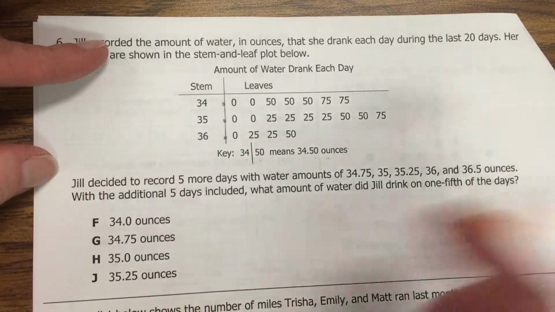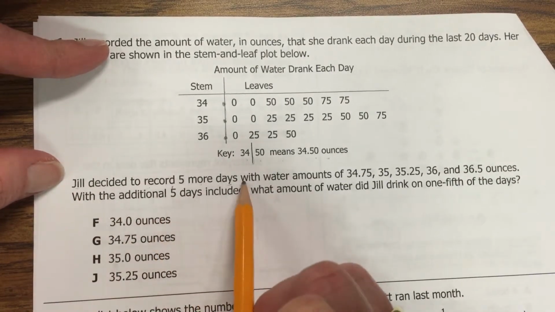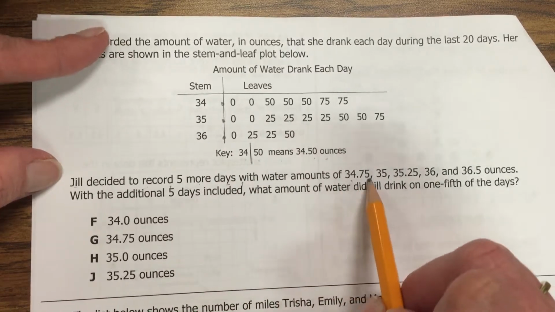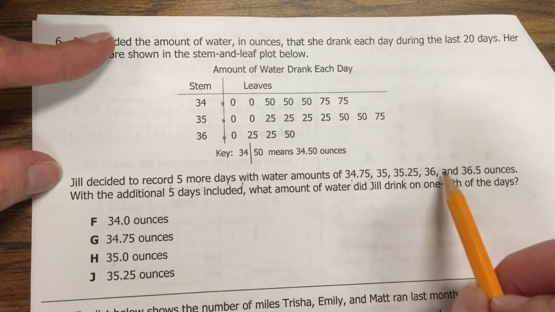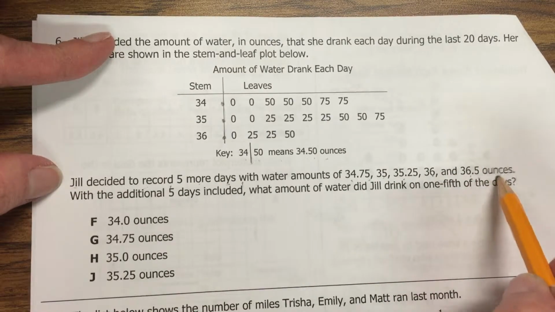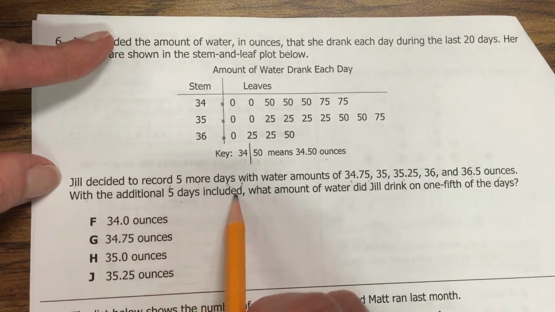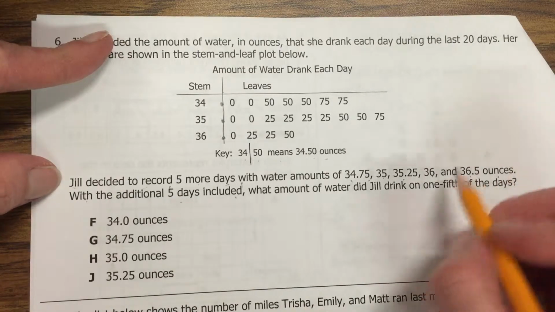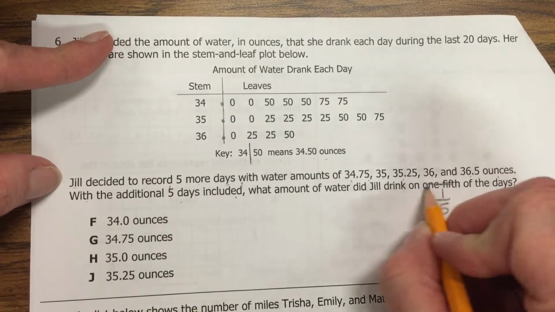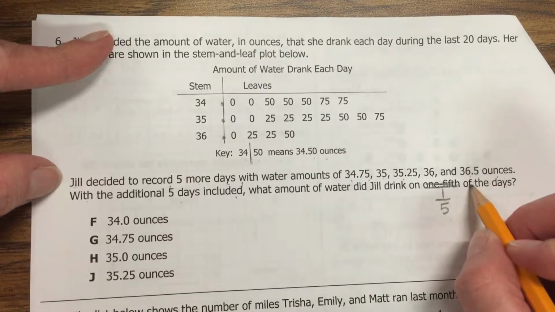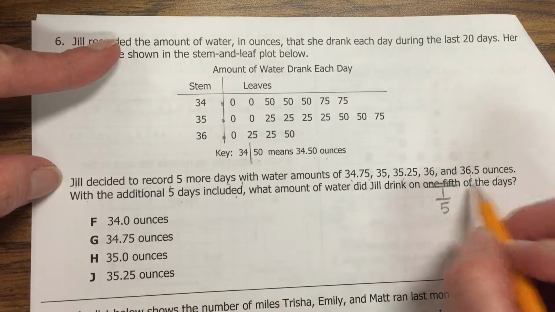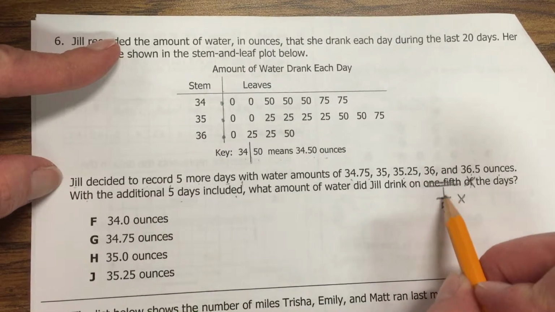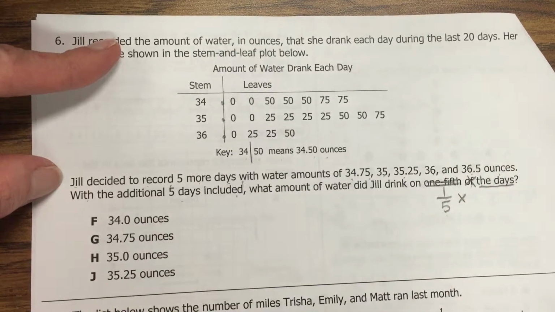Okay? Now, it says Jill decided to record 5 more days. Uh-oh, 5 more days? Okay. With water amounts of 34 and 75 hundredths, 35, 35 and 25 hundredths, 36, and 36 and 5/10 ounces. With the additional 5 days included, what amount of water did Jill drink on 1/5 of the days? I'm going to change that to the fraction. 1/5 of. Anytime we see of after a fraction, we know that means we change that of to a multiply sign. They want us to multiply 1/5 times the days.